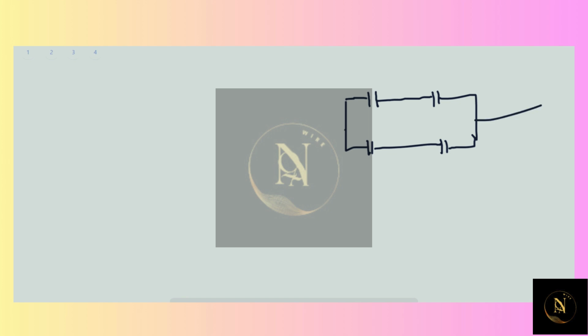when I close the switch, so this was C1, C2, C3, C4. When I close the switch, as you can see, C1 and C3 are in parallel and C2 and C4 are in parallel, and these two combinations are in series. So this is what I was saying.